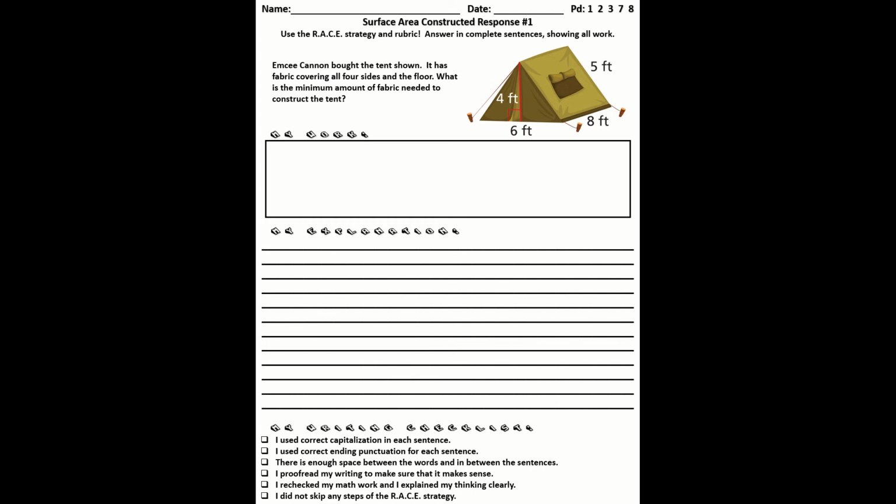It says that MC Cannon bought the tent shown. It has fabric covering all 4 sides and the floor. What is the minimum amount of fabric needed to construct the tent? So, I see here that this tent is in the shape of a triangular prism. So that gives me some ideas.